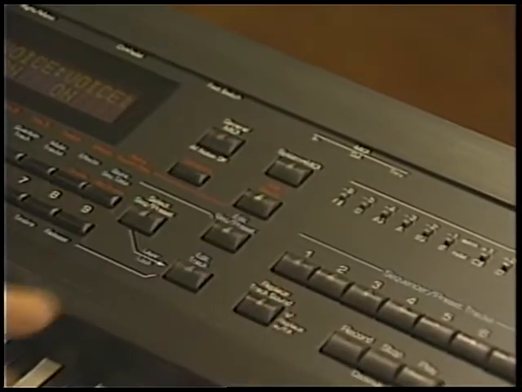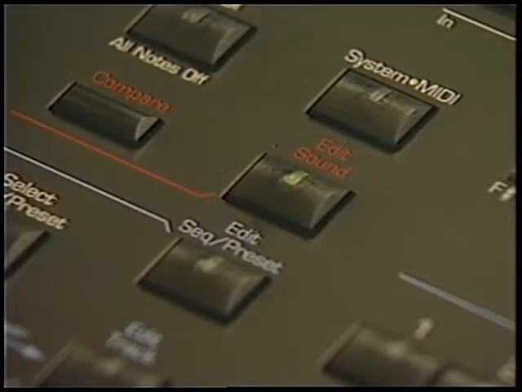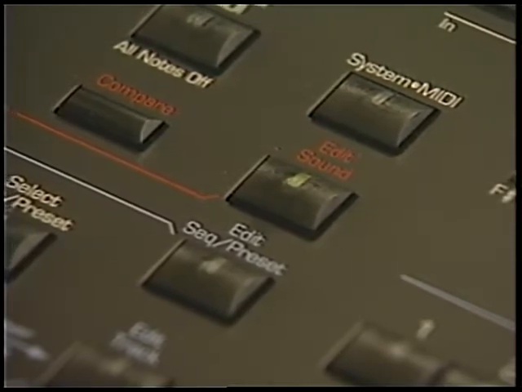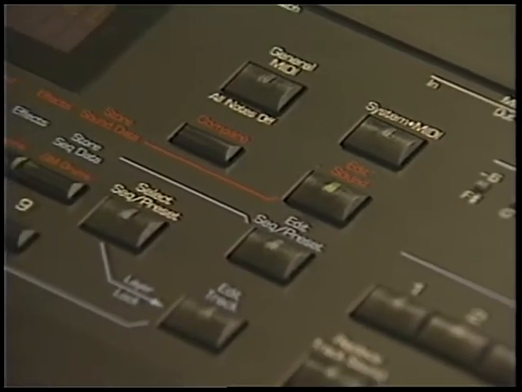As with all KT mode buttons, the LED will light to indicate that the KT is in that mode. Note that the Edit Sound button is labeled with red text. On the KT, the red text indicates the button's function when you're in the Edit Sound mode. Similarly, the blue text indicates the function when you're in the Edit Sequence Preset mode.